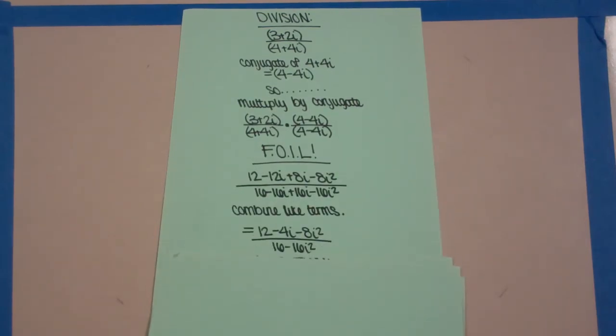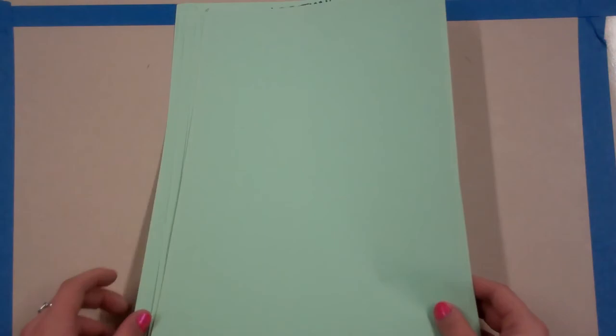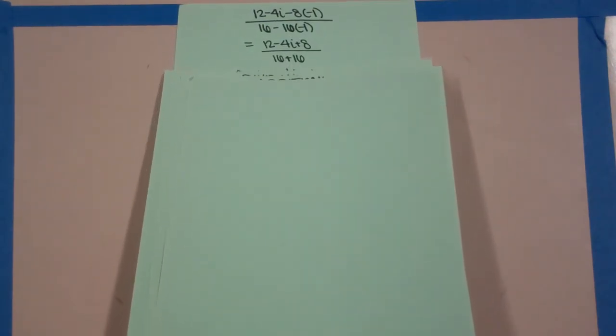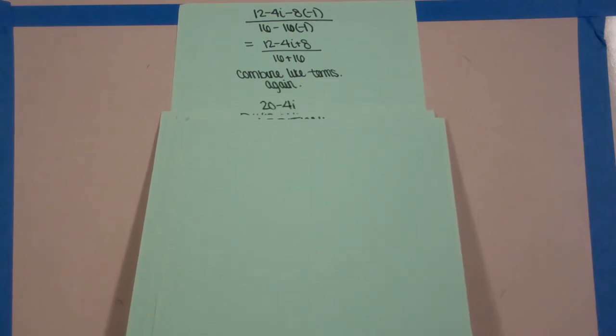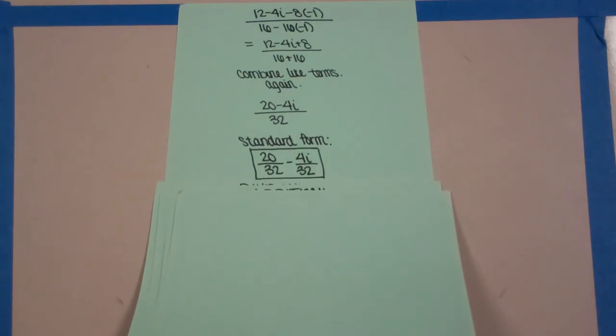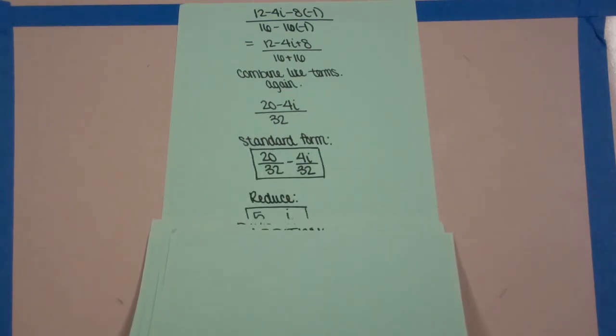Combine like terms. And remember, i squared equals -1. So, combine like terms again. And put it in standard form. Last, reduce.